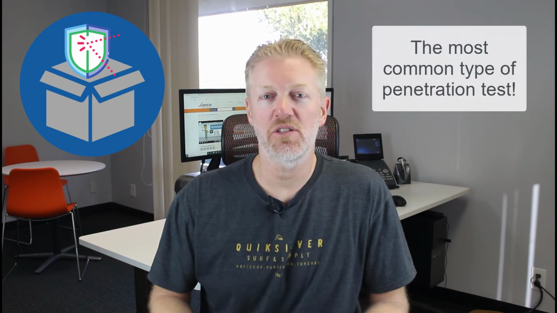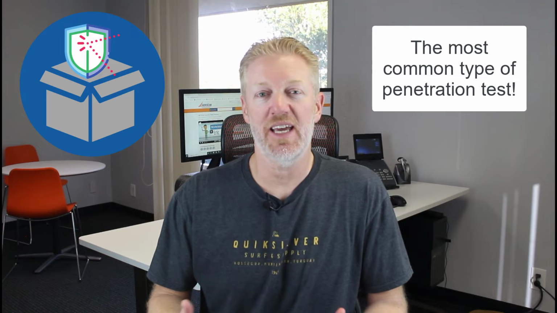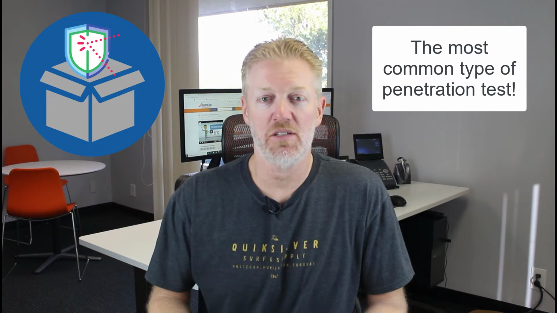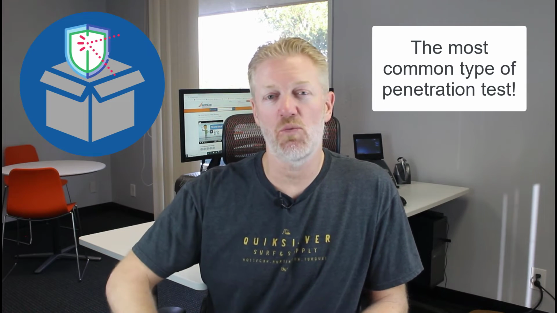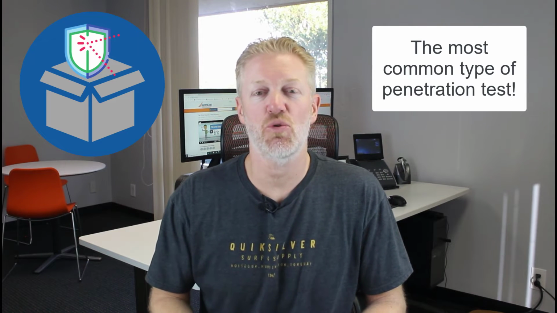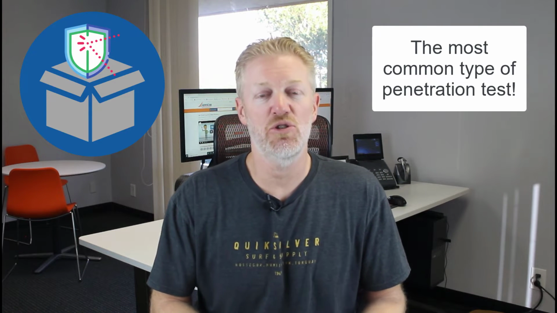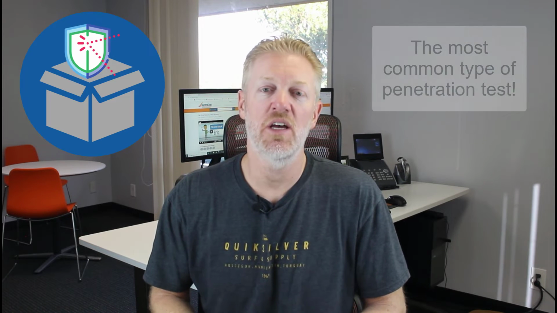Okay, so what is gray box penetration testing? Well, as you might have guessed, it's kind of halfway in between a white box penetration test and a black box penetration test. Most penetration testing services that you end up getting at the end of the day are going to be gray box. Unless you go all out and you definitely want a black box penetration test, even if you try to do a white box penetration test, it usually ends up being a gray box penetration test. And so what it is, it's where you give the testing company some information, but not all information.